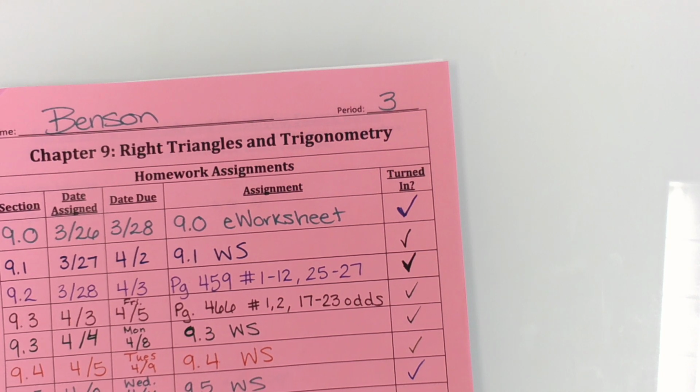That is not right. Convert to yards or feet, it doesn't matter which one you convert to, but get them to be the same unit. Why would you divide? Because you have to get x by itself.